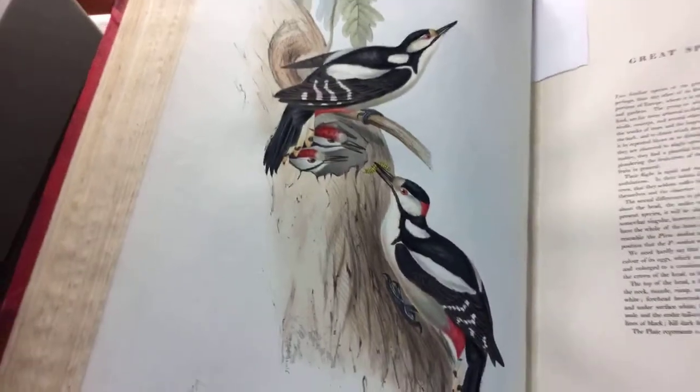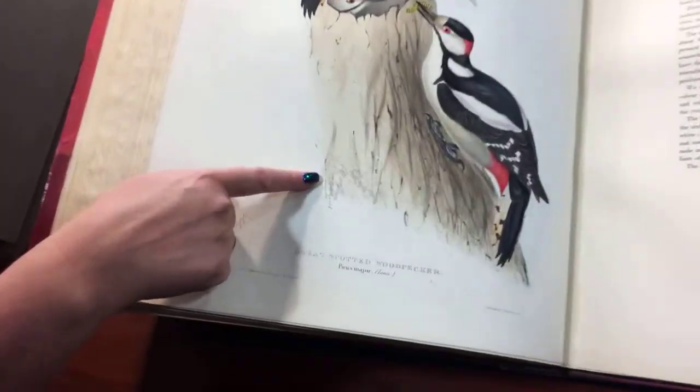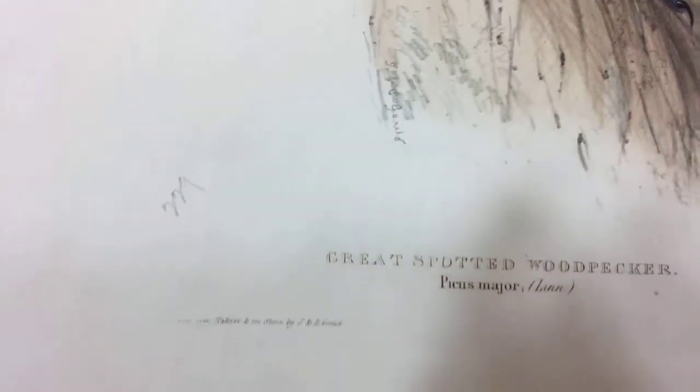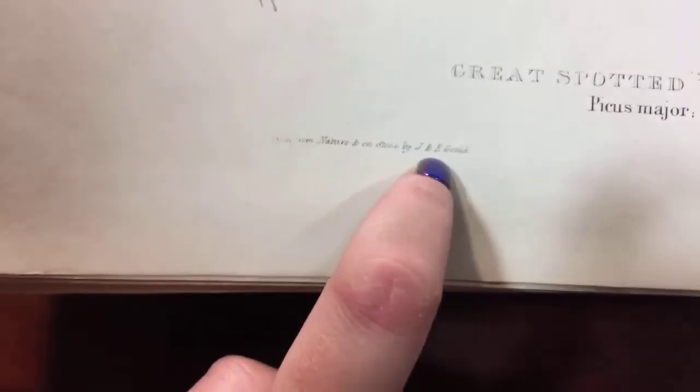And perhaps based on Edward Lear's influence, she also began to sign her lithographs occasionally. But you'll notice that there is an extra letter in front of the E. Gould. That is a J for John. And you can see down here, drawn on nature and on stone by J and E. Gould.